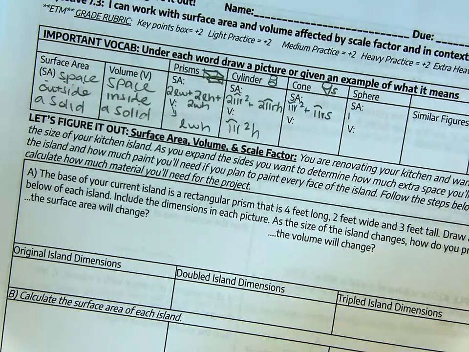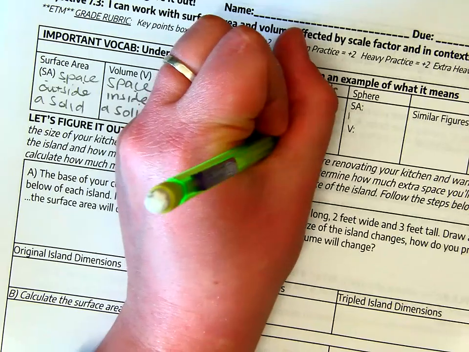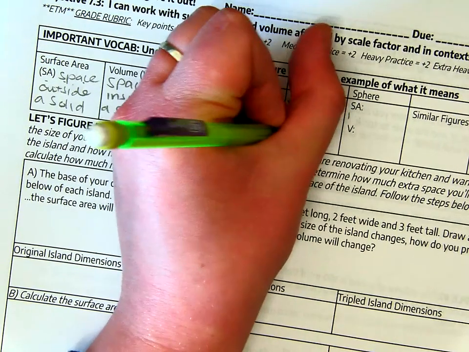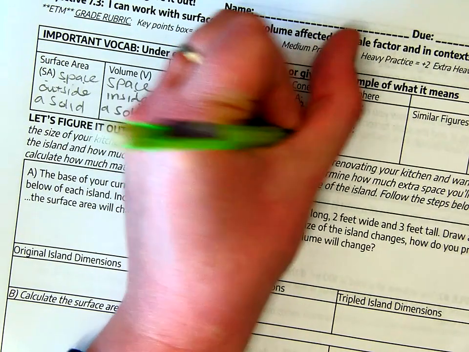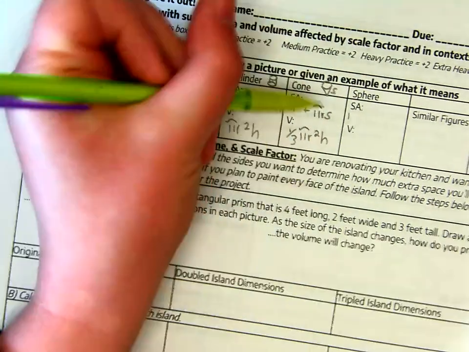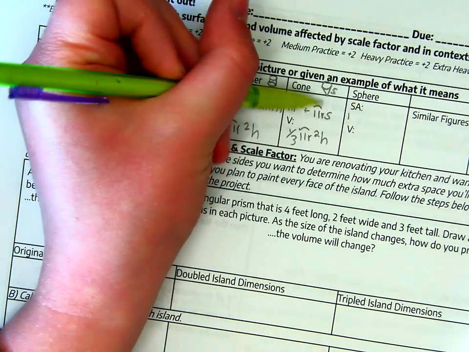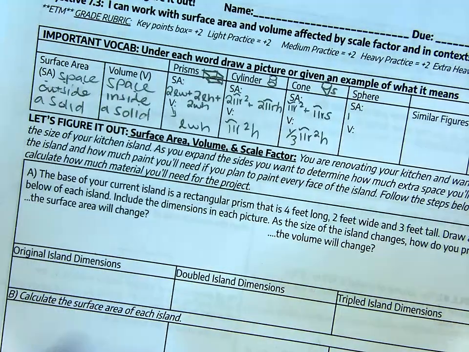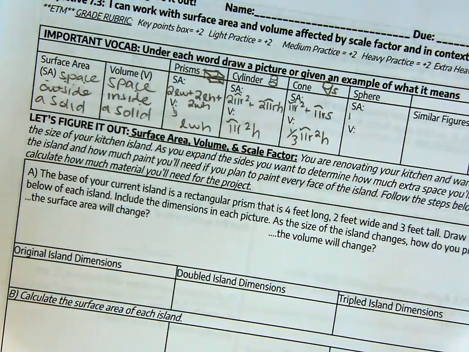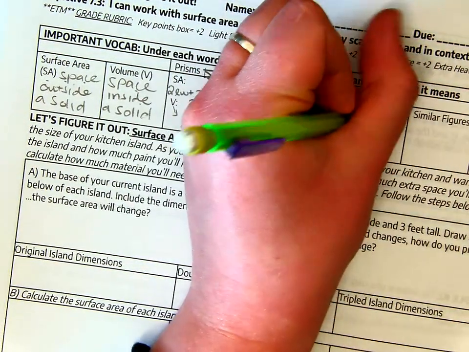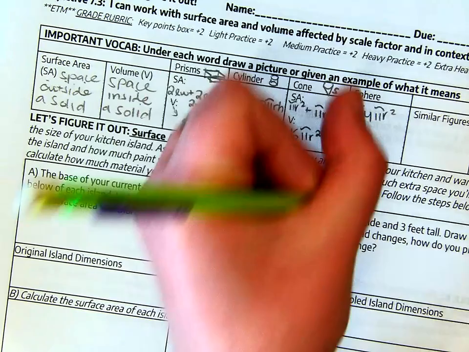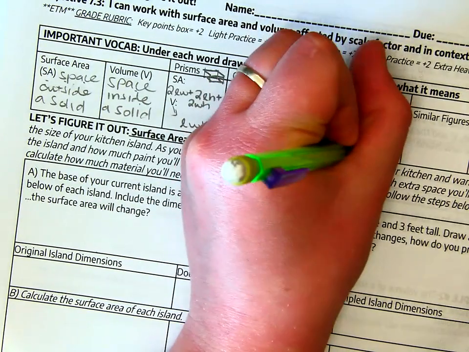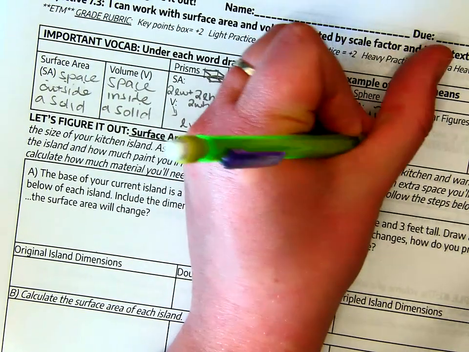And then volume is 1/3 pi r squared height, where height is again how actually tall the object is, so not being on that slant. Sphere, surface area formula is pi r squared. Volume formula is 4/3 pi r cubed.